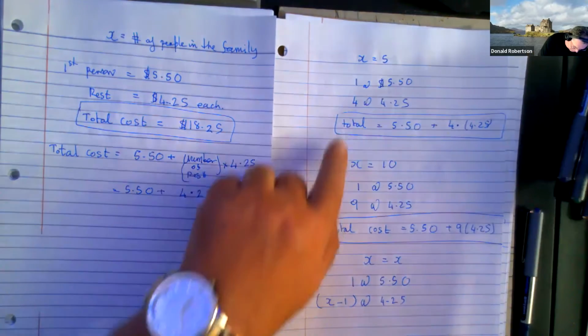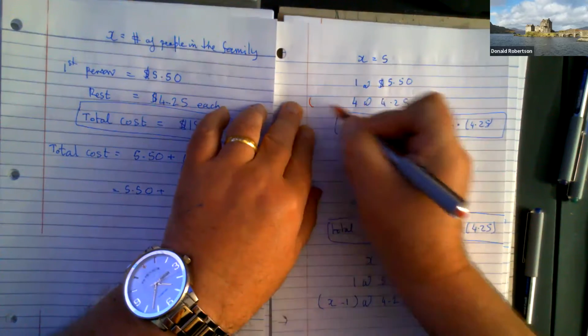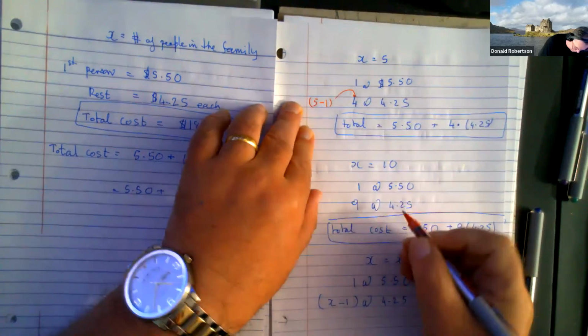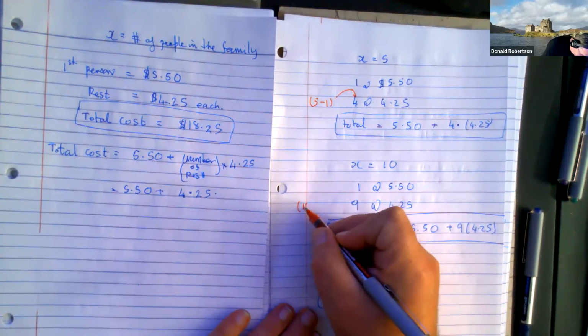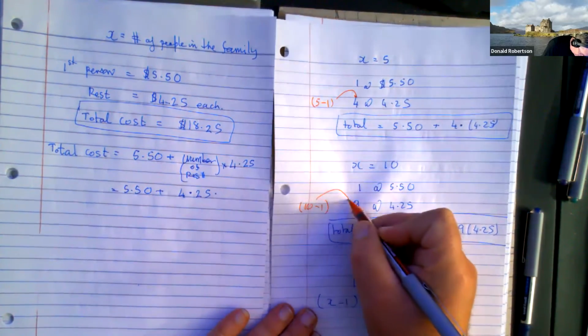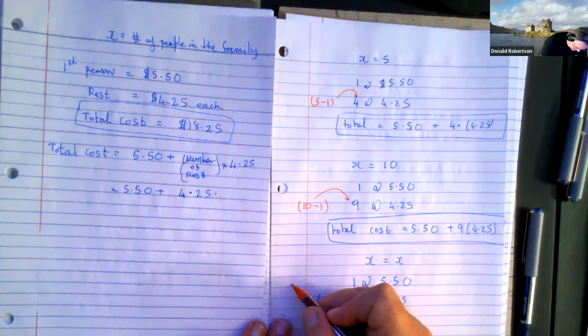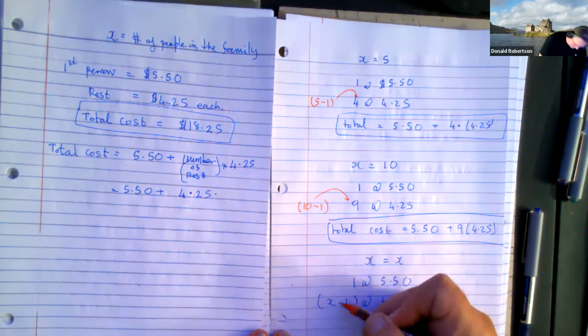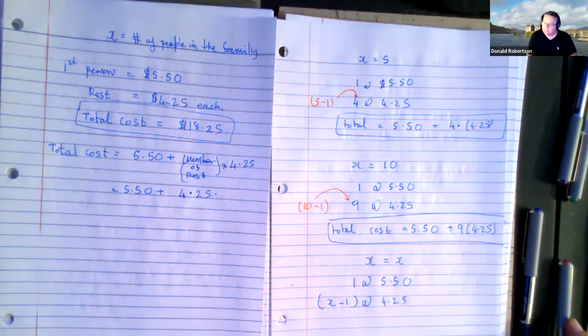For instance, if I went back to this question, I could have said 4 was 5 take away 1. I could have said that rest was 10 take away 1. Isn't that basically X take away 1? You see, it's the same pattern. We've got the formula.